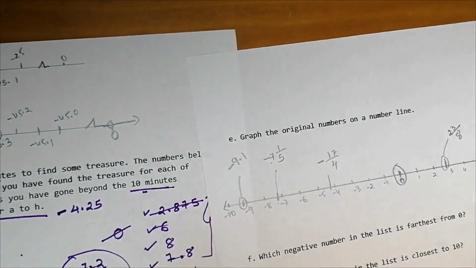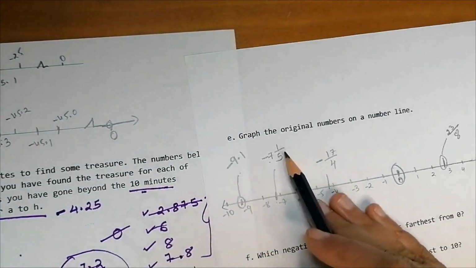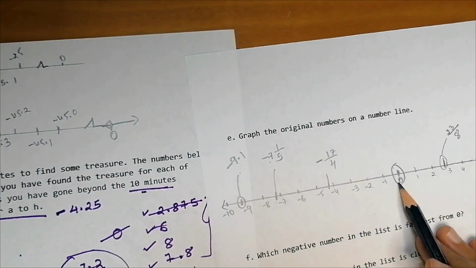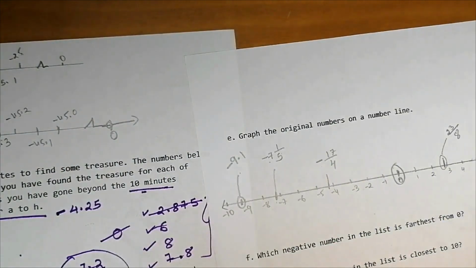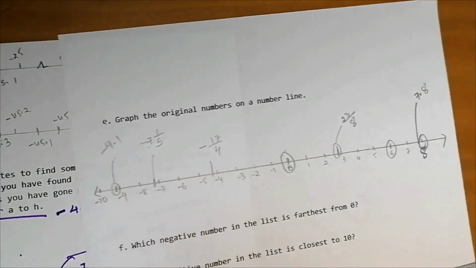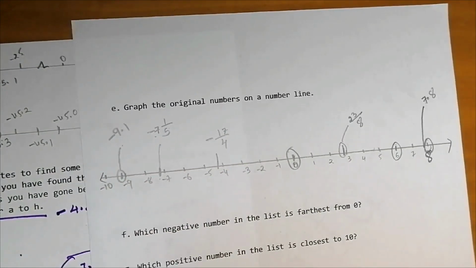So let's see whether we have all the 8 numbers. 1, 2, 3, 4, 5, 6, 7, and 8, right? This 8 is also there. Okay, so we have all these 8 numbers here.